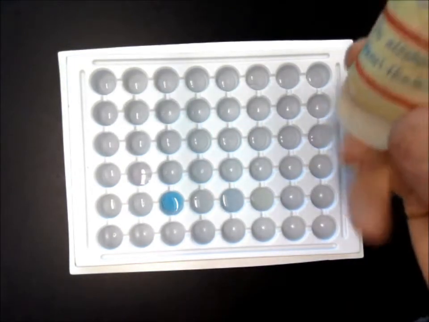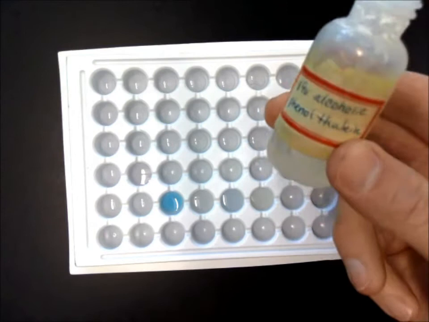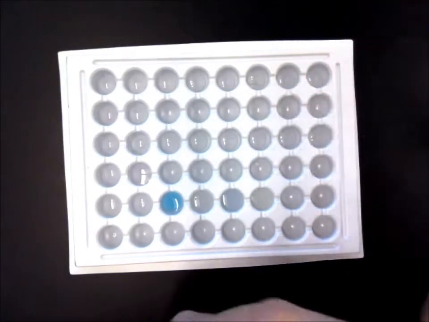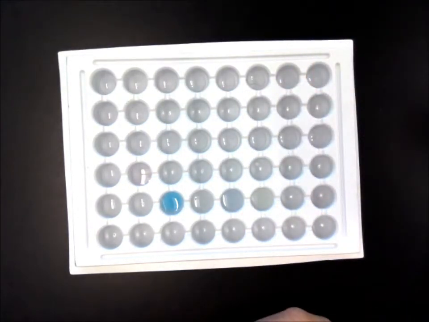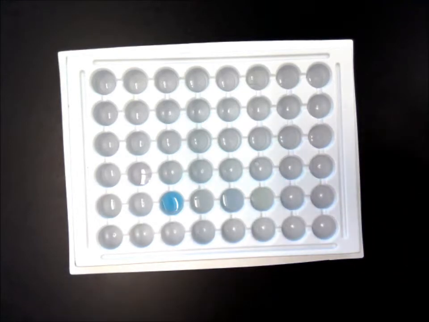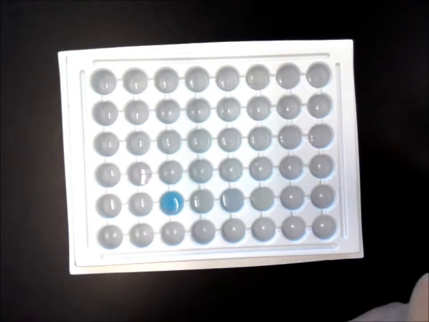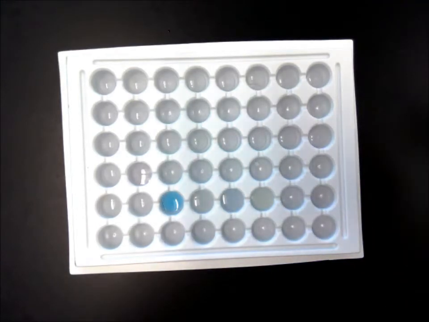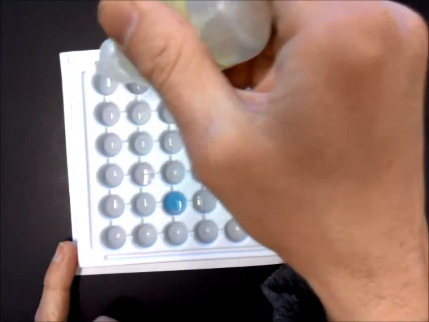And what I have here is an indicator. This is called phenolphthalein. It's kind of hard to say. It's a really long name. And phenolphthalein is a rough indicator. For some compounds it's clear and for others it's pink. So what I'm going to do is just go ahead and put a drop in each of these wells.